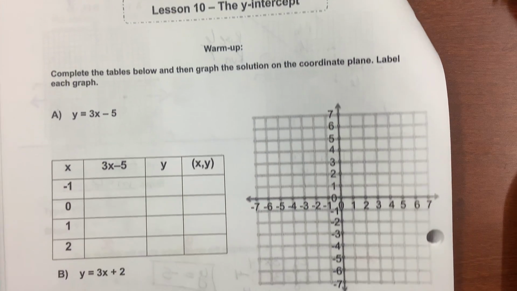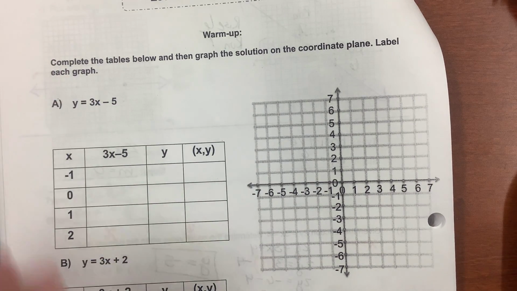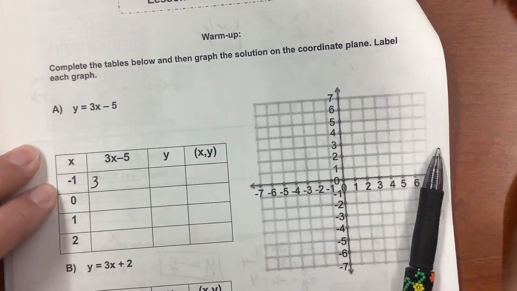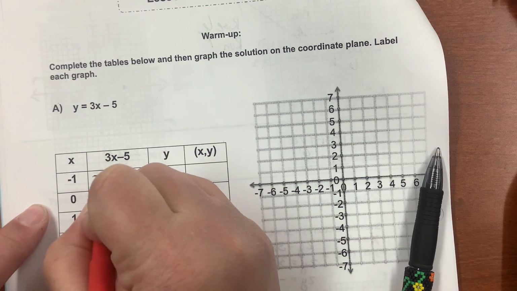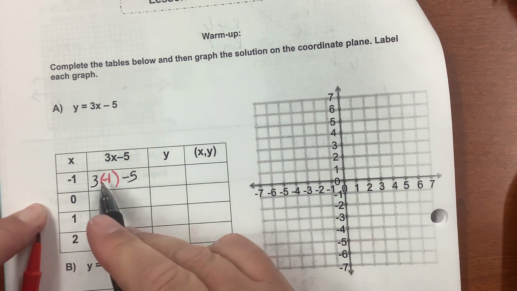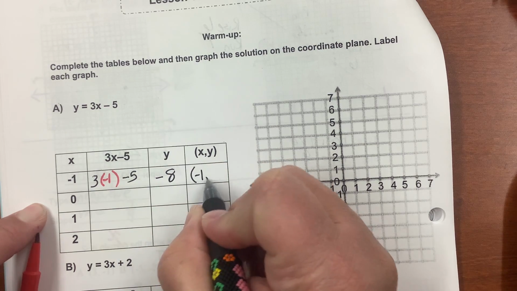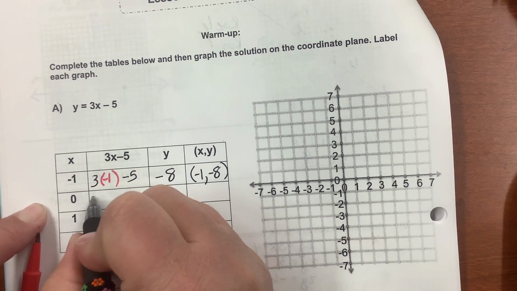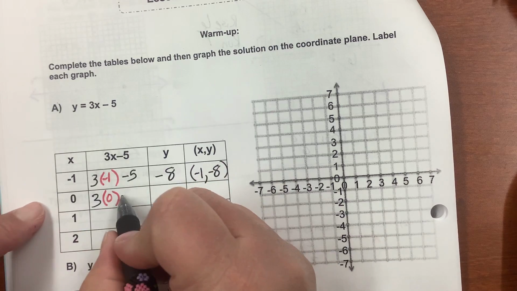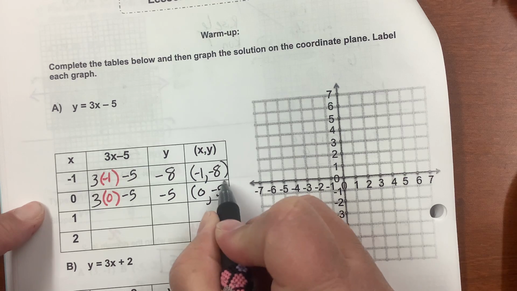Okay, so let's do the first one. We're going to fill the numbers into the function rule. So 3 times -1 minus 5. 3 times -1 is -3, minus 5 is -8. So -1, -8. 3 times 0 minus 5 is -5. So we're graphing 0, -5.